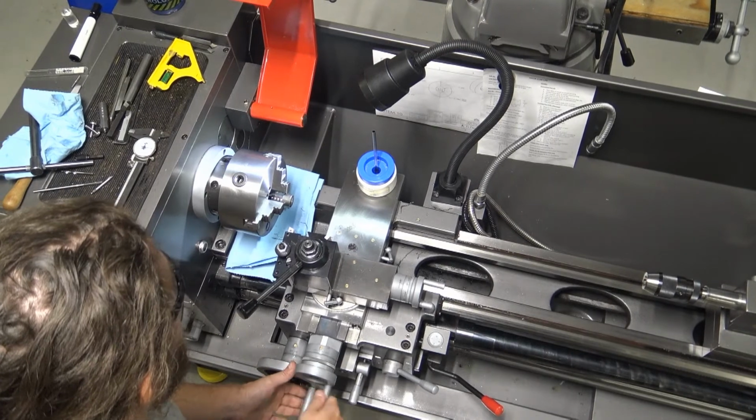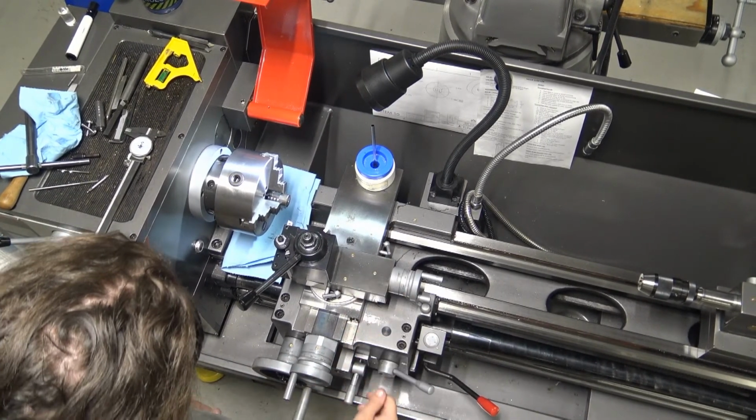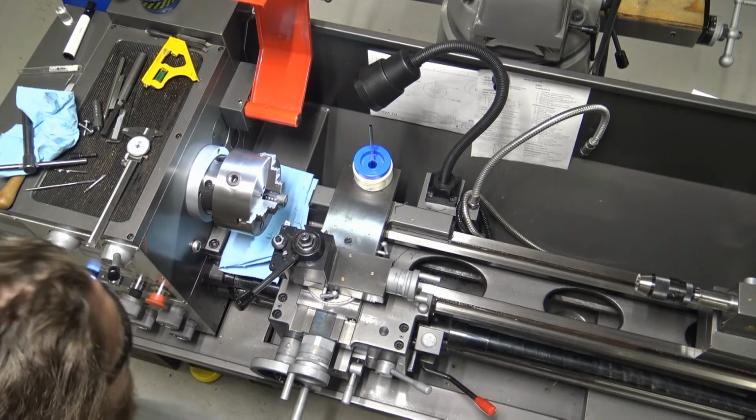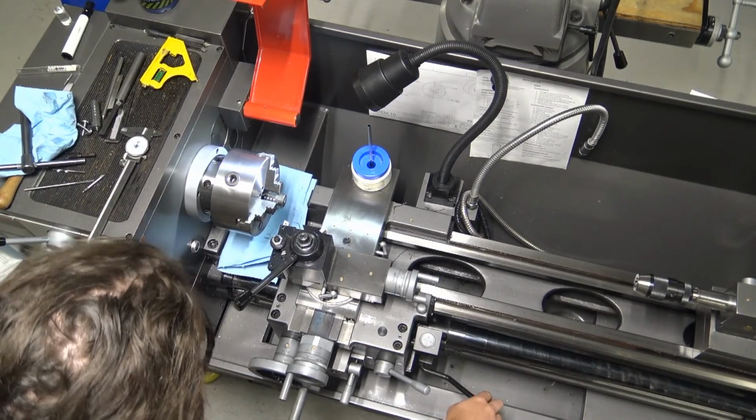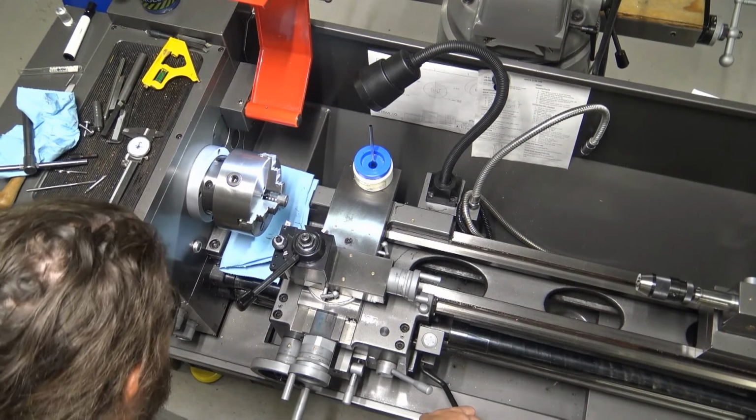Now step number 6 is going to be facing this part and getting it down to our 1/2 inch length. The first thing I have to do is at least face it once, and then we'll measure it.